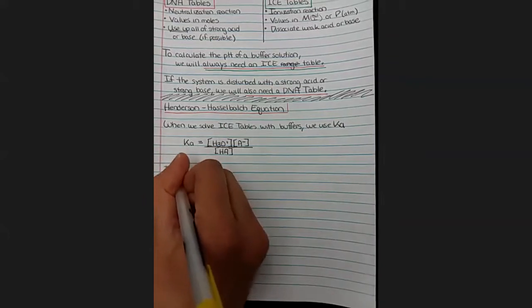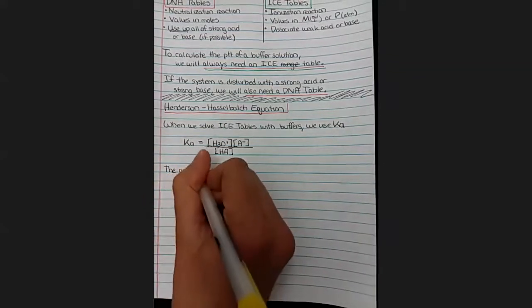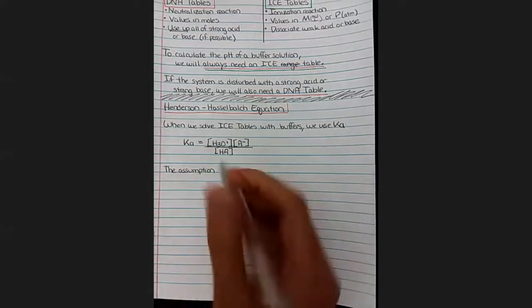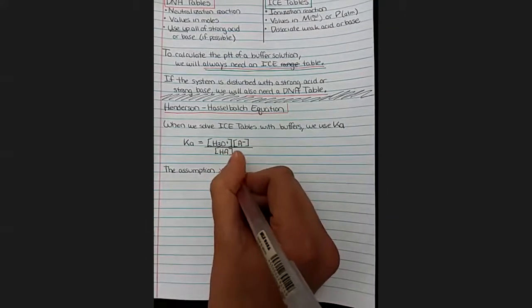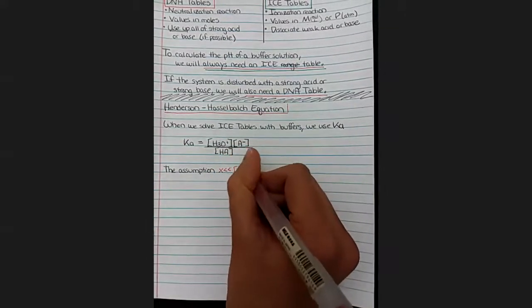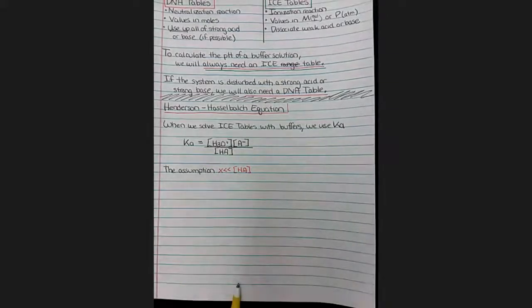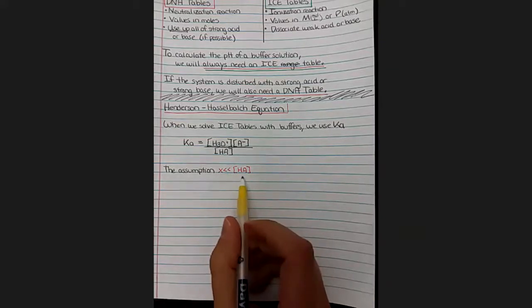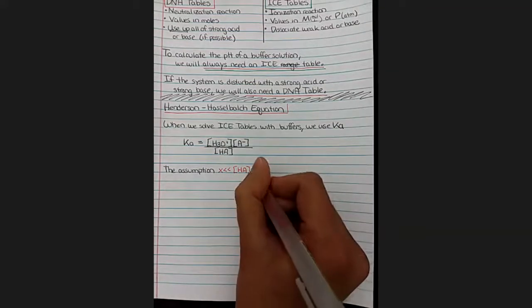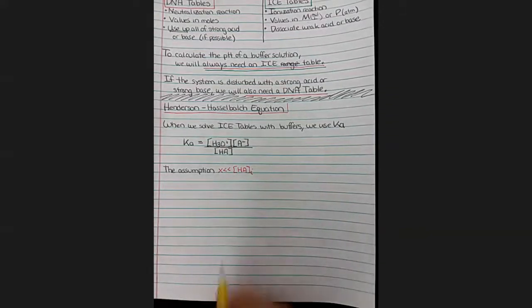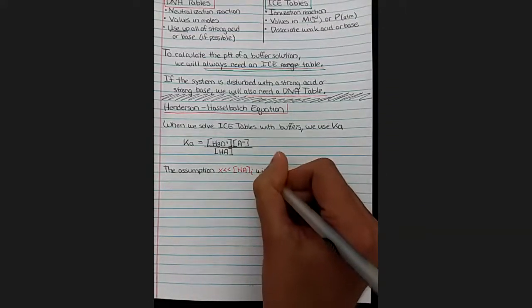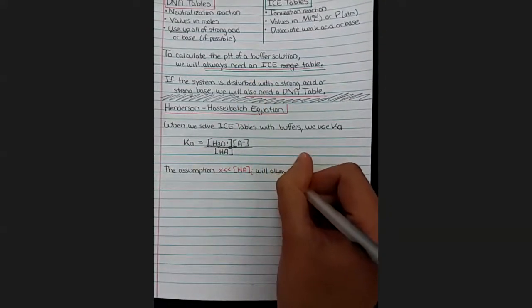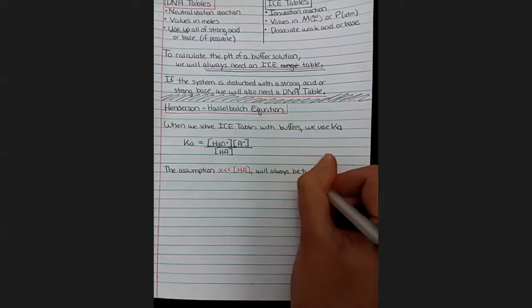So you may have noticed when we use that assumption in all of the problems we've done in the entire buffer video series, that assumption was always highly effective. It was always a success. Our error was always less than 5%. And it turns out that's part of the definition of a buffer, is that X is always going to be much smaller than that initial value for HA. So we noticed, or rather these guys noticed that this assumption will always be true for a buffer.